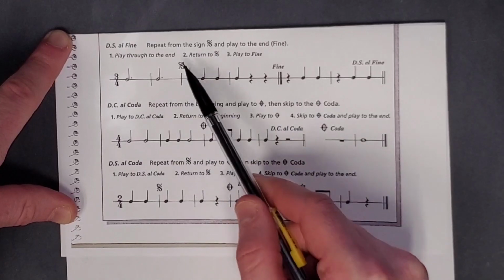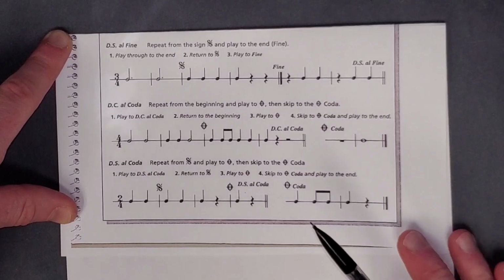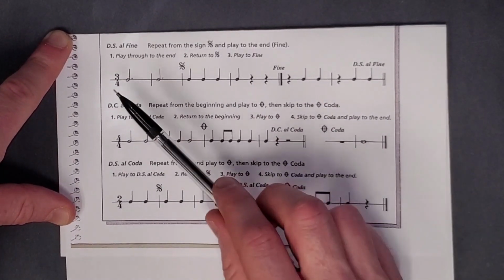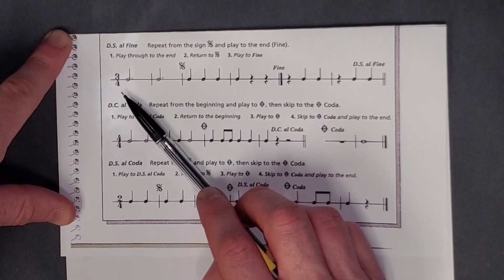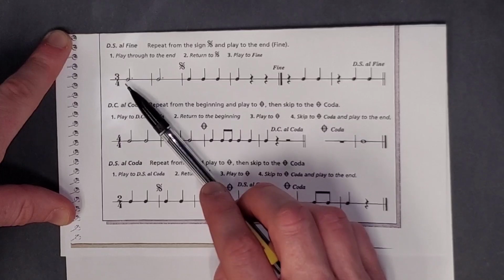Usually it's a good idea to highlight or underline these roadmap things on a piece of music, or just make sure you know where they all are before you even begin to play. All right, here we go. I'll tap this out. 1, 2, 3, ready, and go.